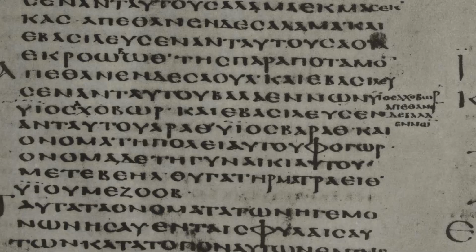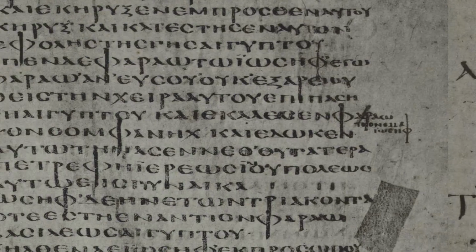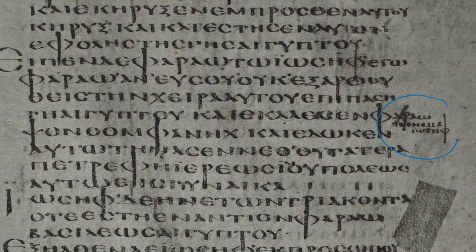This is a good example where you have a letter inserted above the line, a beta there, an alpha here, and a fairly prominent marginal annotation trying to make a correction. So you do see these kinds of features on occasion in Codex Alexandrinus. Here's another example with yet another scribal addition in the margin, as well as apparently a piece of tape.